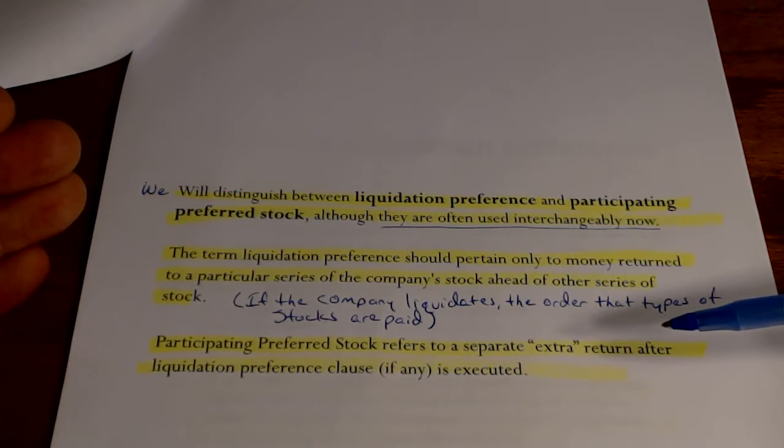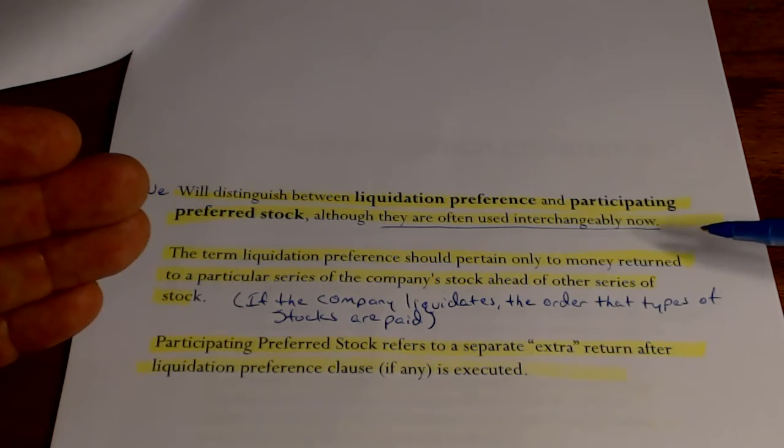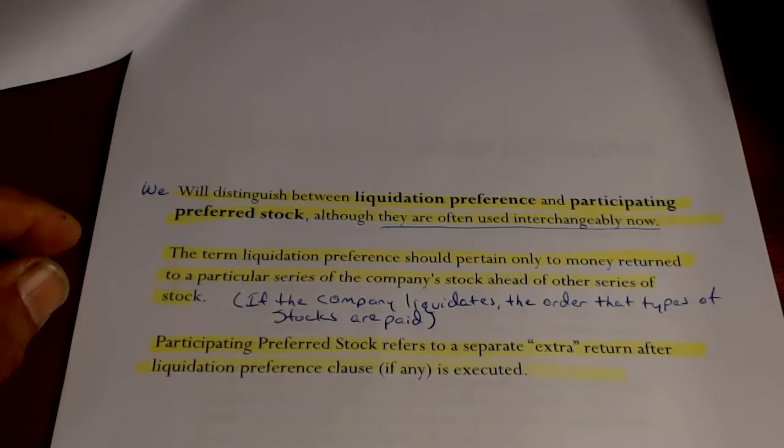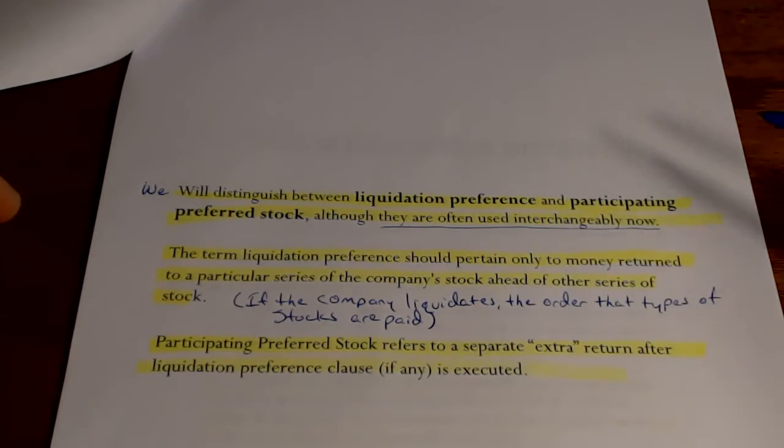Debt holders are paid first, preferred stockholders are paid next, and then common stockholders are paid. But there's A, B, and C stocks, so it gets a little bit complicated. But that's basically the way it goes. Debt holders are paid first, preferred stockholders, which are like debt, right, are paid next, and then common stockholders are paid. That's when the company is liquidated, like if it goes bankrupt or something like that, or if the company's sold.